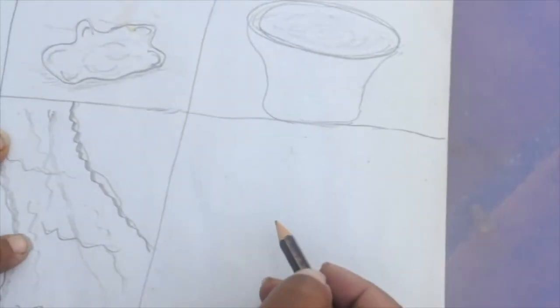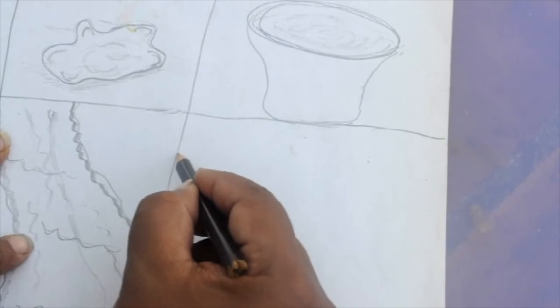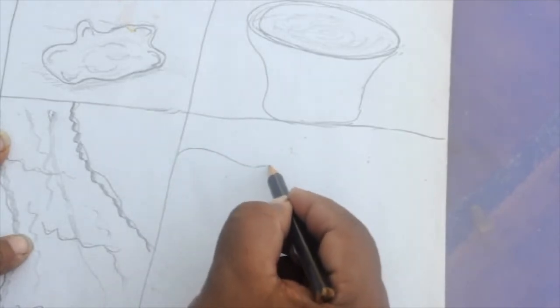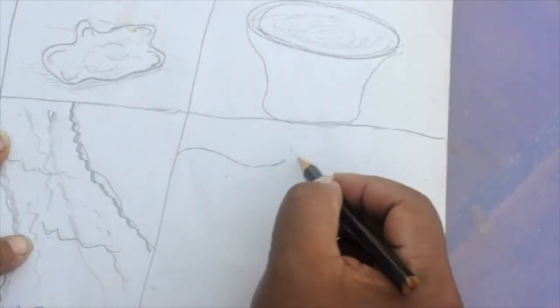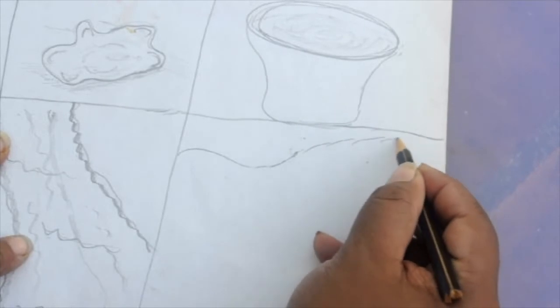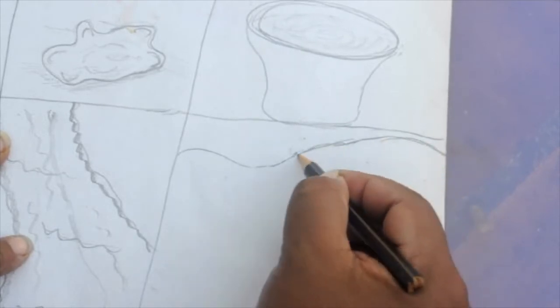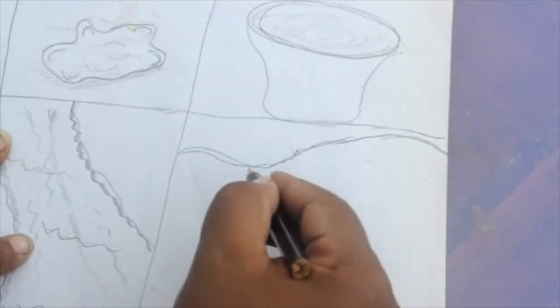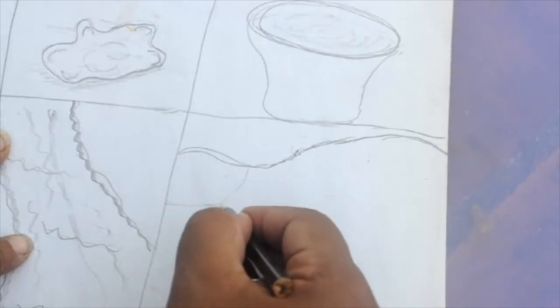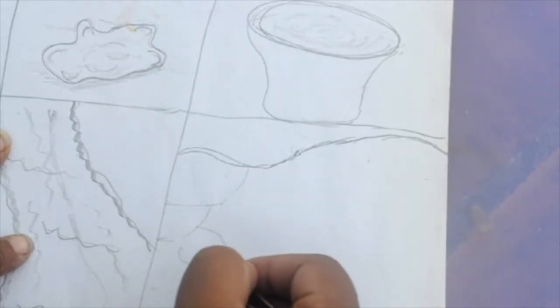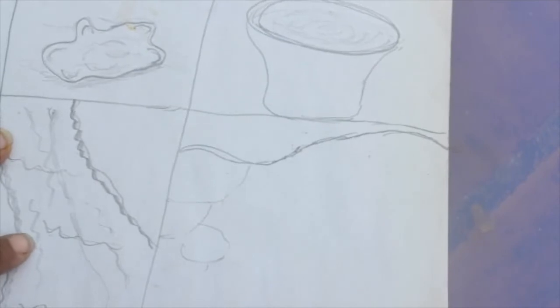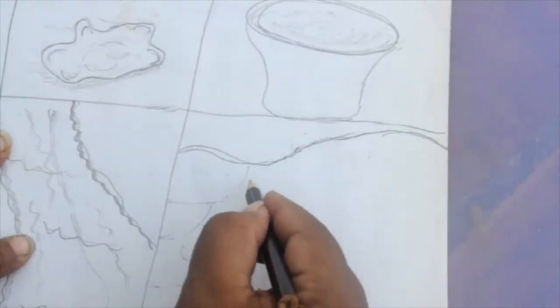Then finally we come to waterfalls. Waterfalls are mostly waterfalls of a mountain. So we have a rough mountain here, and the mountain is made up of rocks, so we kind of draw little rocky shapes.